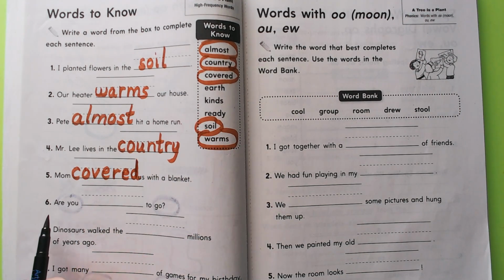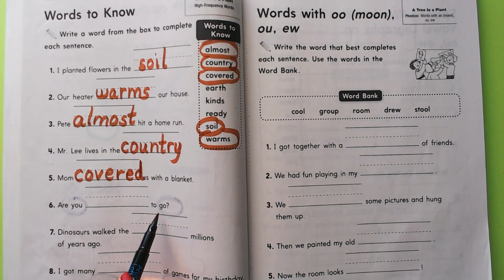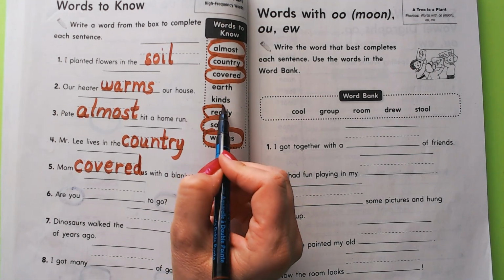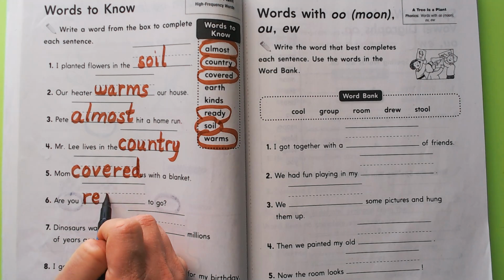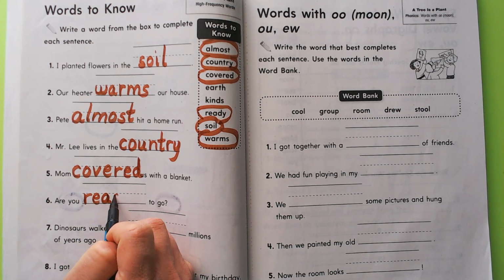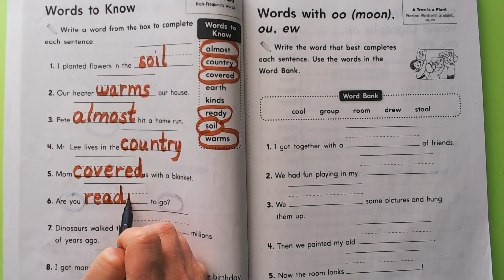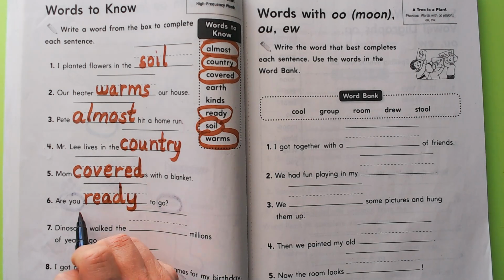And then next, are you ready to go? The EA sometimes spells red. And in a two-syllable word, the Y says E. Ready.